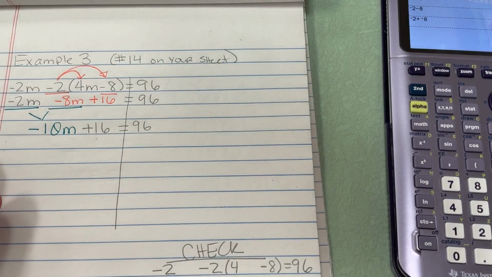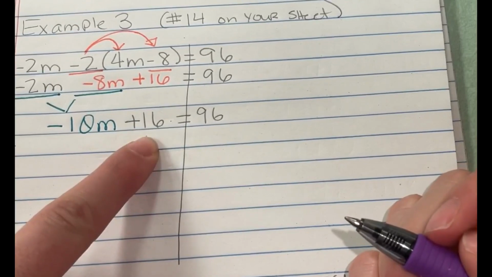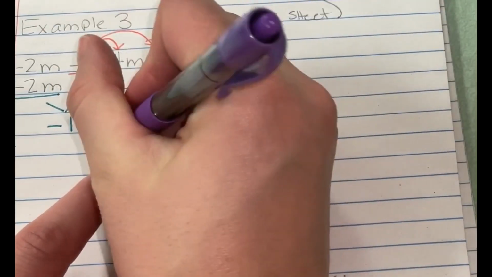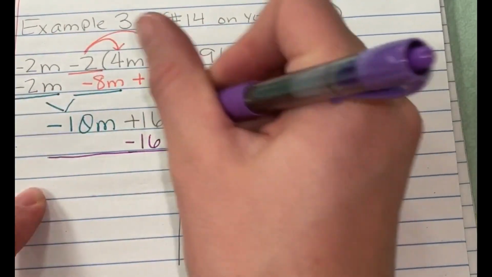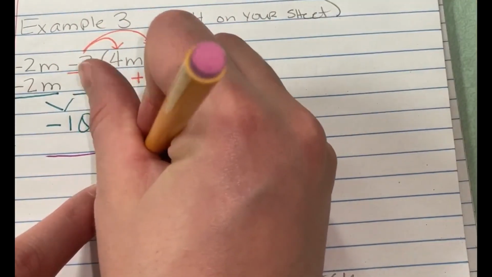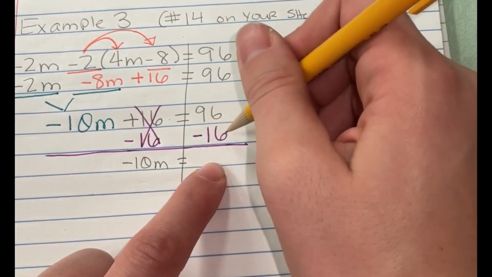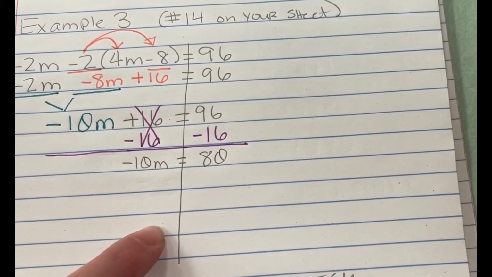So our constant in this case is 16. Constants you can only add or subtract. Since I have a plus 16, I'm going to do minus 16. If I do it on one side, I do it on the other. There it is. These 16s go away. Everything else that wasn't touched drops. So we have -10m drops. The equal sign drops. However, I have to do 96 minus 16, and that gives me 80. I know that off the top of my head.